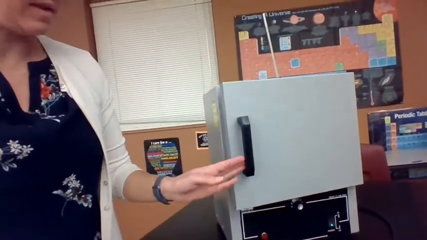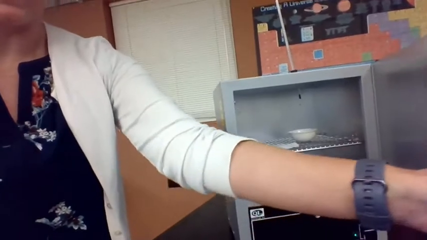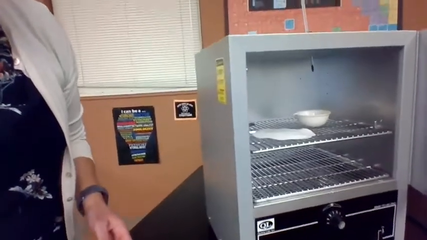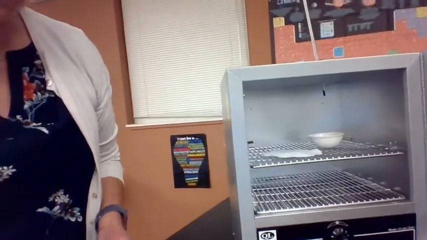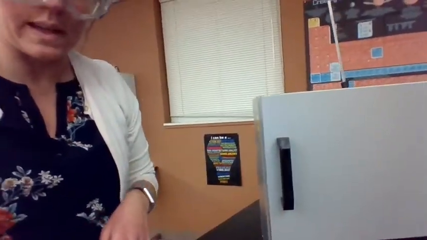All right, we can take a little peek inside the drying oven. You can see the volume of our solid has gone down a lot because we've gotten rid of so much water there, so it is drying along nicely. And then we will let it continue to dry and then we will cool it and weigh it.